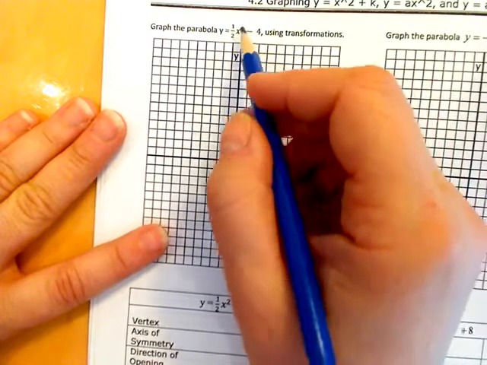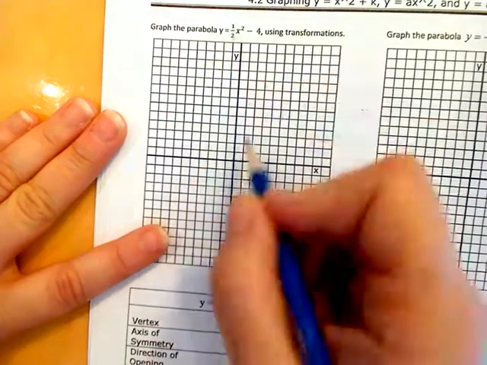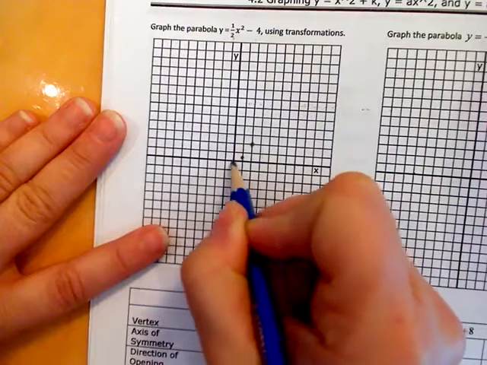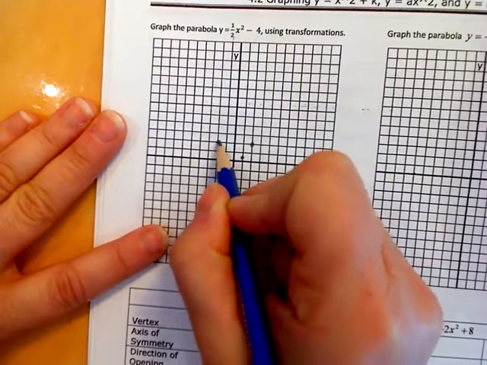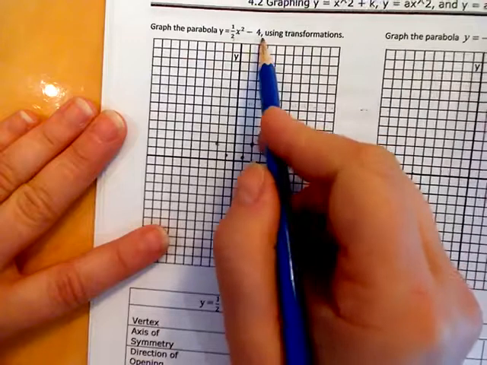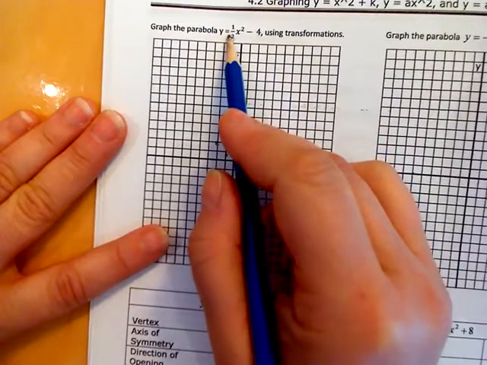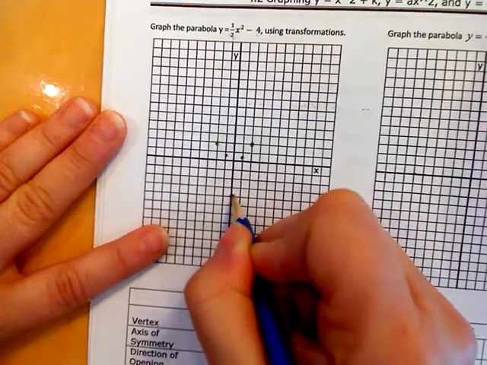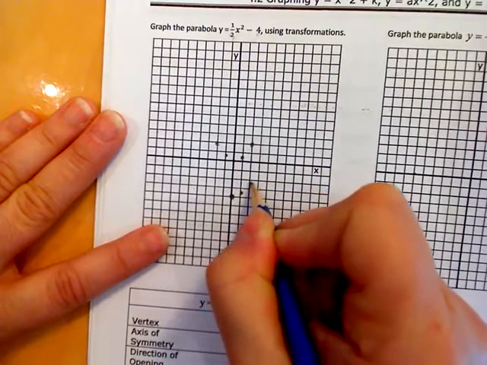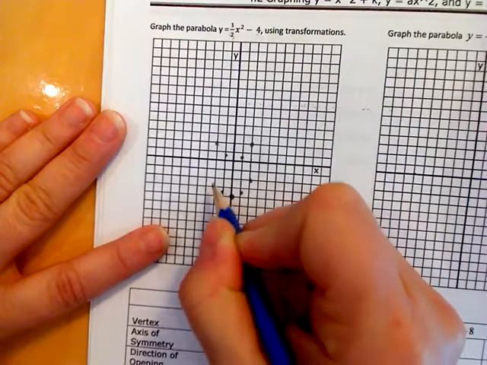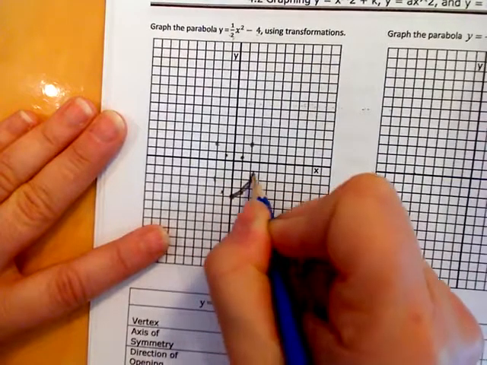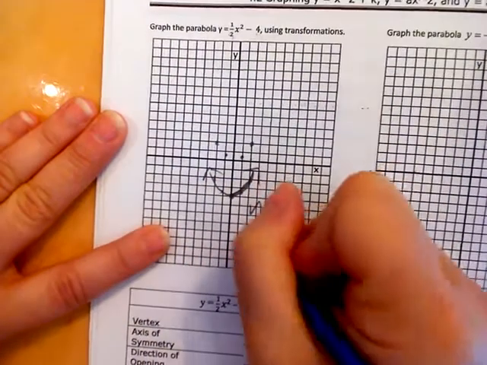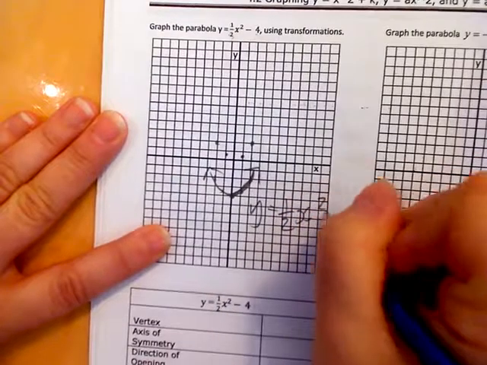So I'm going to know that starting at 0, 0, I'm going to go over 1 up a half, over 1 up 1.5. And then I'm going to shift all those points, and it's concave up because that's positive. And then I'm going to shift those points all down. 1, 2, 3, 4. Over 1 up a half, over 1 up 1.5. And that is my graph. End of story. y equals 1/2 x squared minus 4.